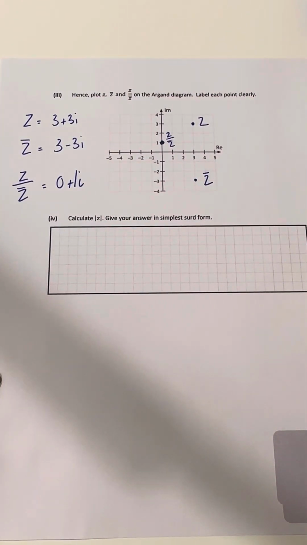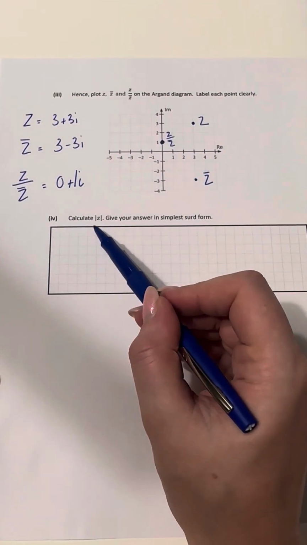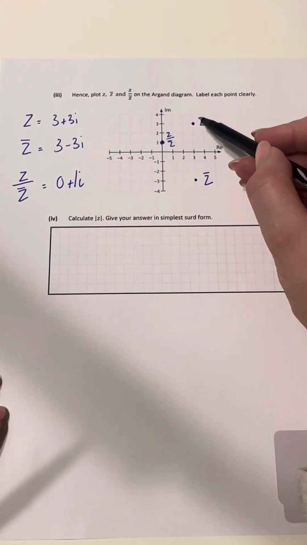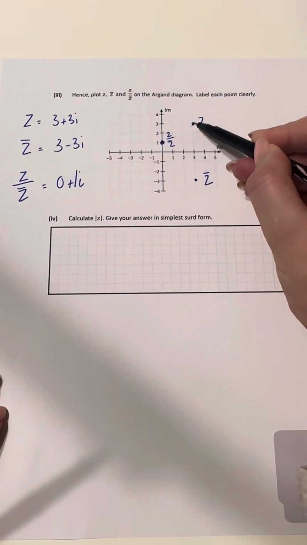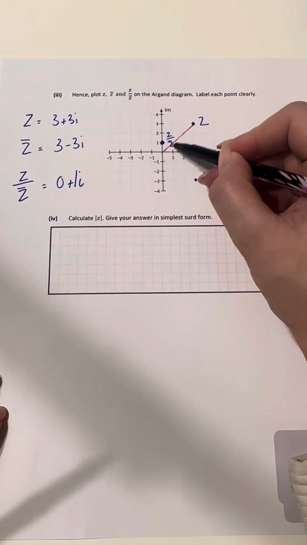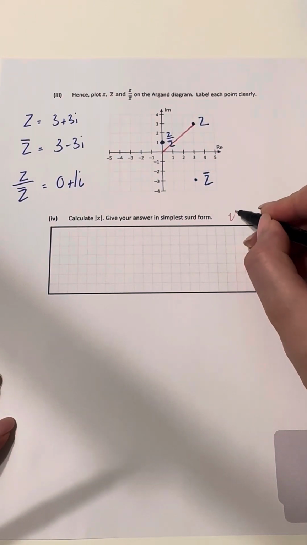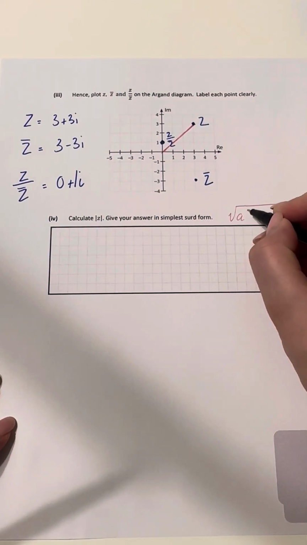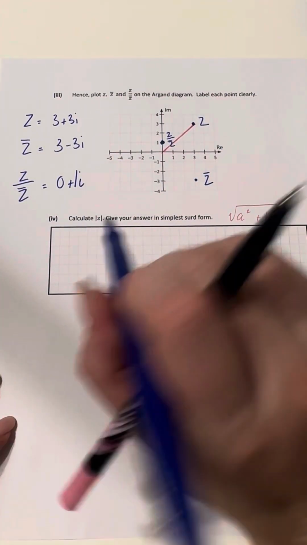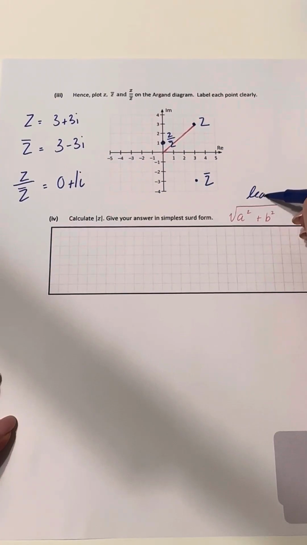So the last little piece, and you must know that this symbol here means the modulus. The modulus is the distance that z would be from 0, 0, the origin. And there's a special formula for that. It's the square root of a squared plus b squared. You won't find the formula in the log tables. You have to learn it. You're all well able to get that.